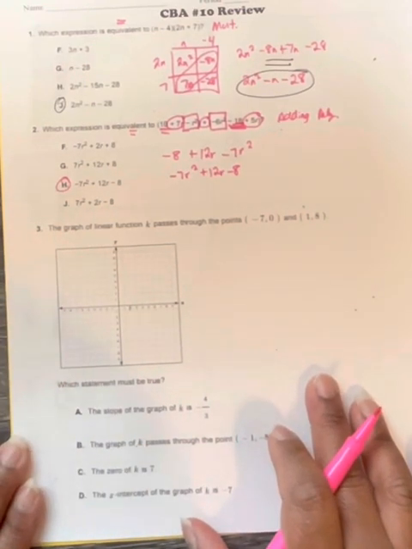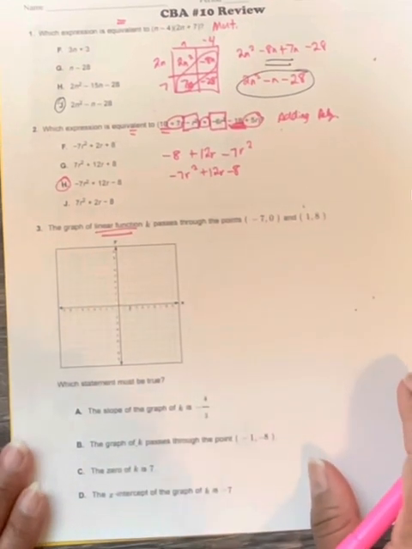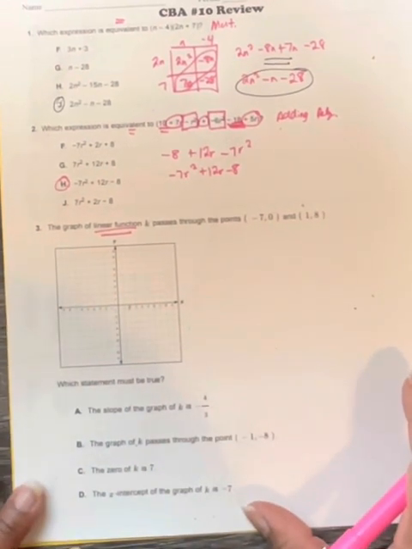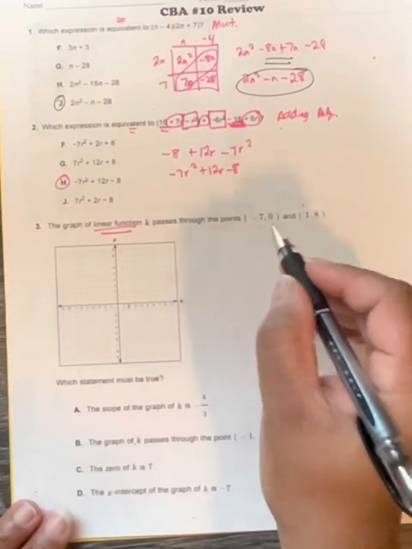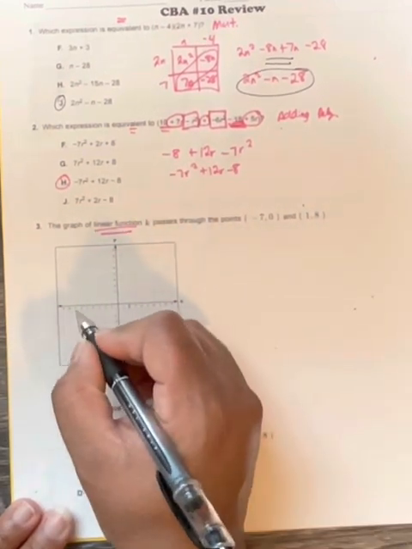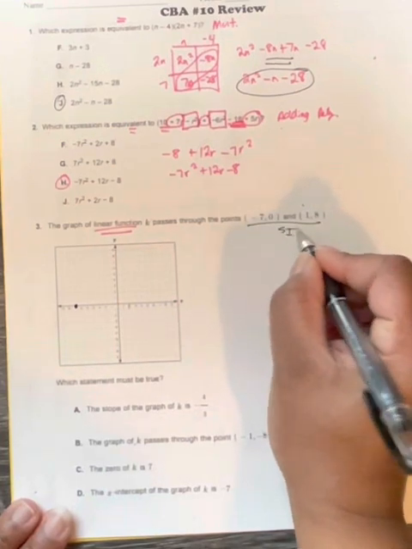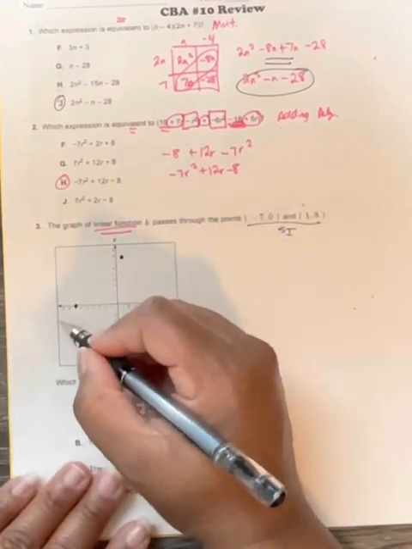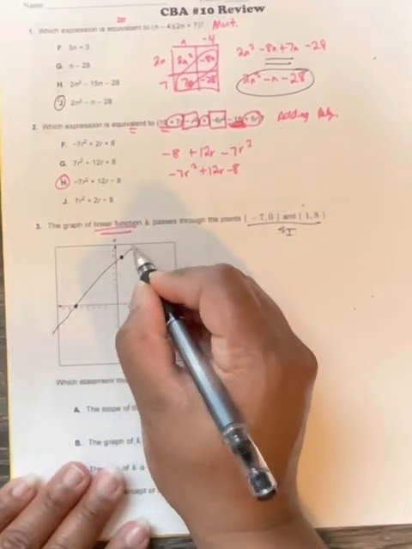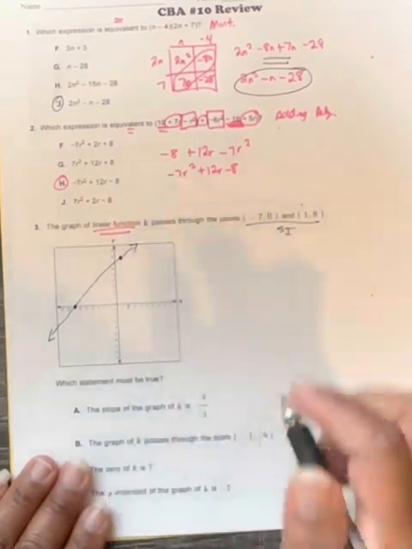Number 3, it says the graph of the linear function, keyword, so we know this is a linear function problem, passes through the points negative 7, 0, and 1, 8. So we're going to go ahead and plot these points. So if we look here, negative 7, 0 is right here, and 1, 8 is right here. And so if we were to make a line, there we go. Notice this is a positive line because it's increasing from left to right.